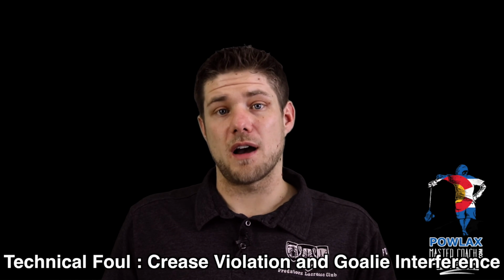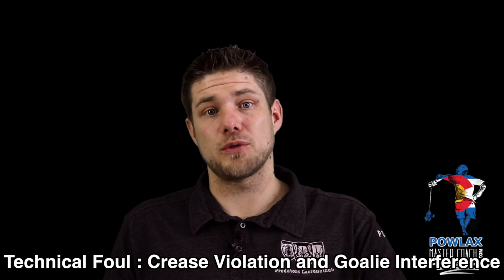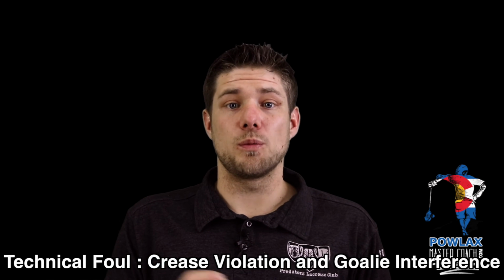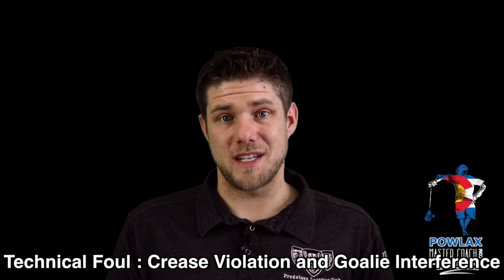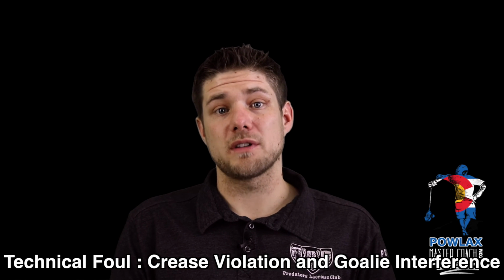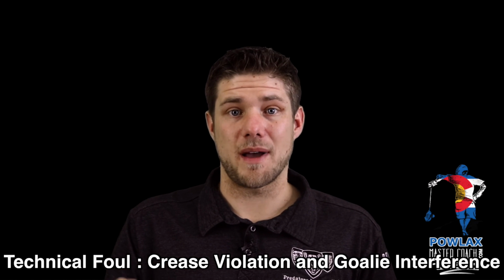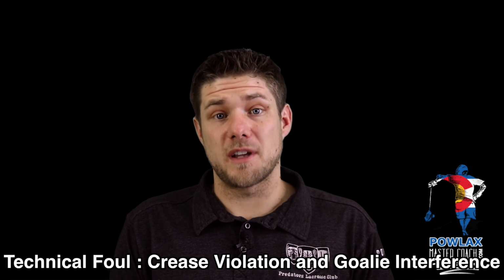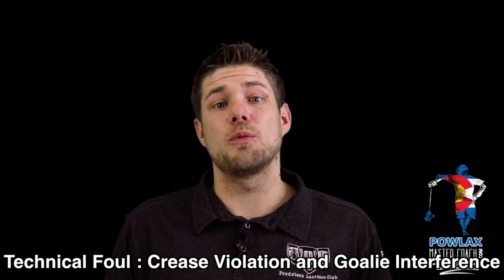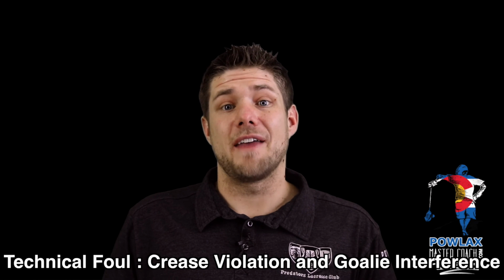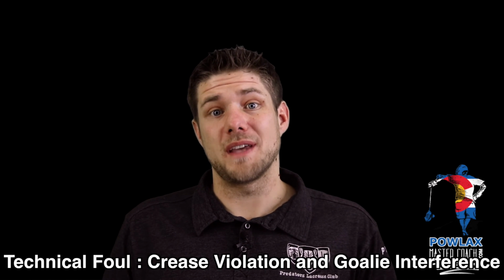So if we're playing offense and a player on our team steps in the crease, it'll be a technical foul, the whistle will blow, and the ball will be awarded to the other team. But the US Lacrosse rulebook talks about what should happen if the defensive team has the ball. If one of our players does step in the crease when the other team has the ball, it will be a play-on situation and there will be a flag down, which is going to be a technical foul.